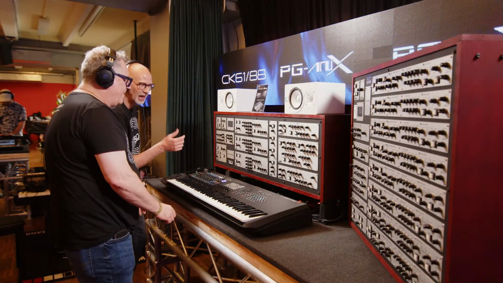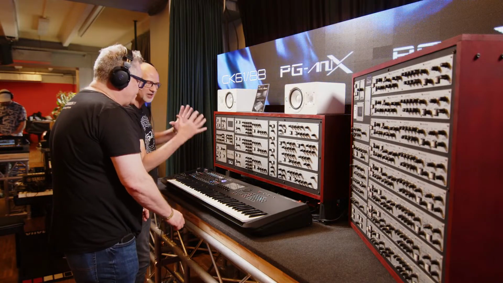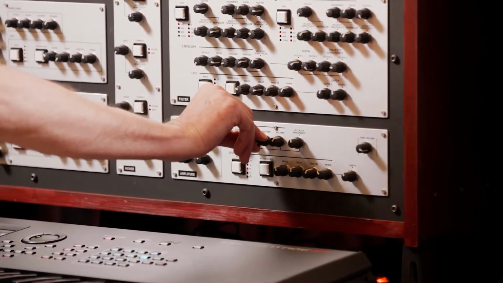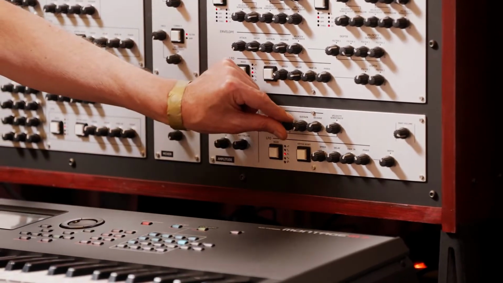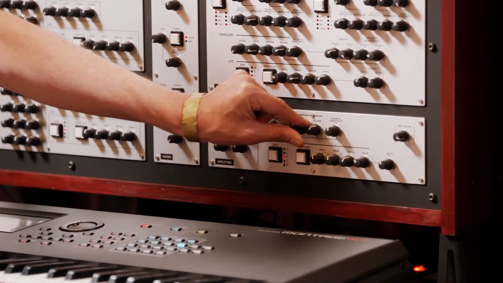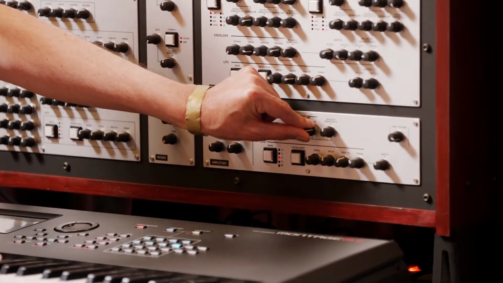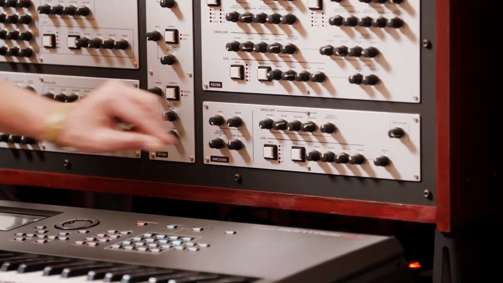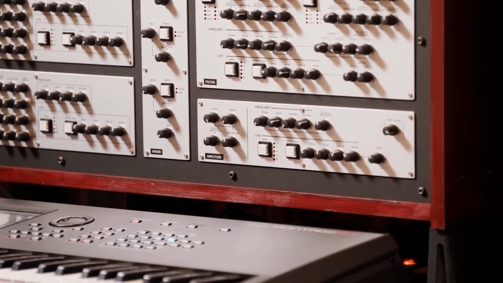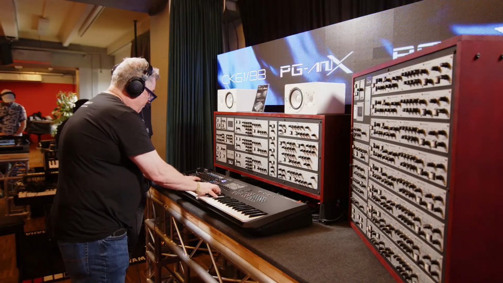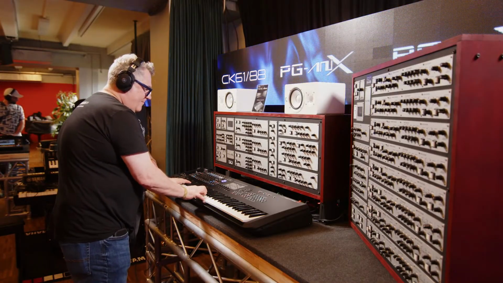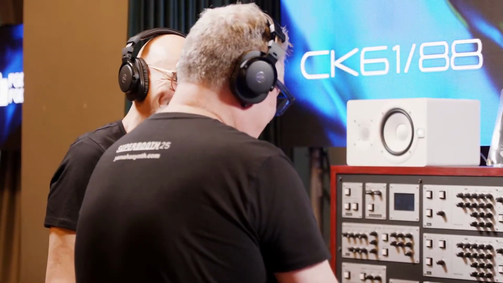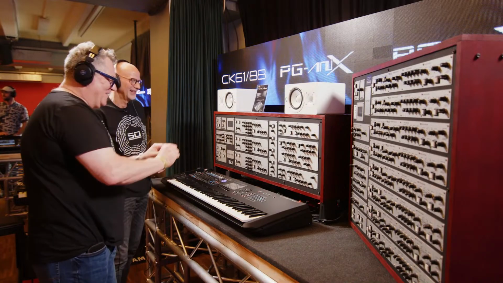Now let's change the envelope so that it's more a kind of comp sound. So reduce the sustain. Now it's a decay if you want to play. Give it a bit of... yeah, that's short. Yeah, cool.